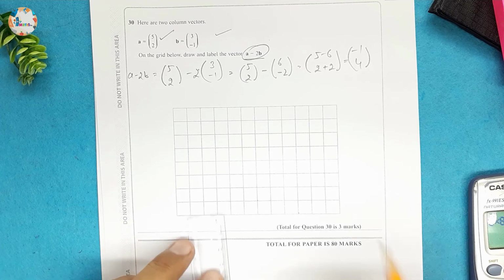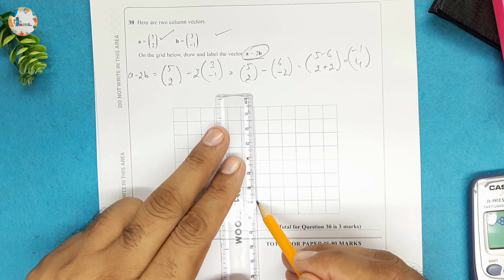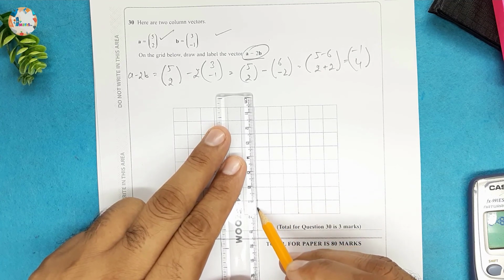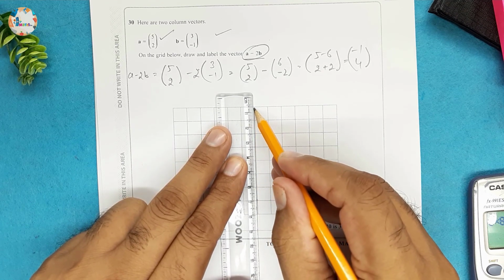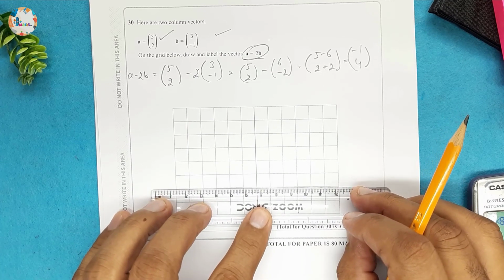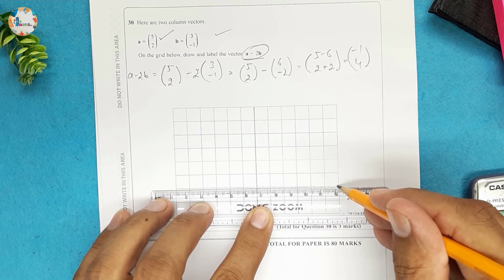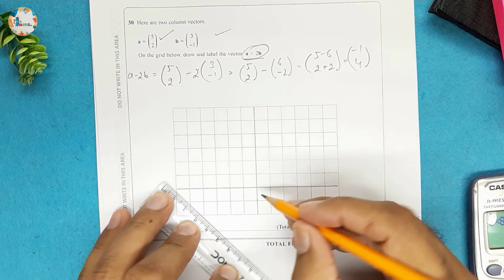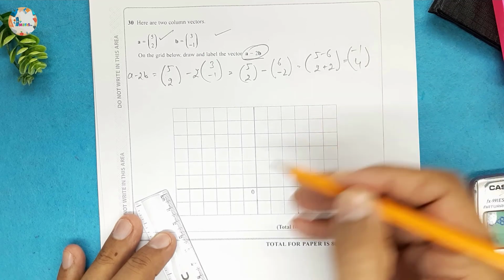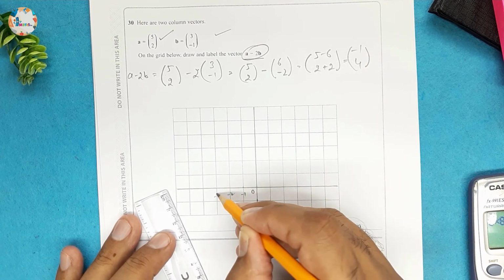So to draw this vector, basically we can take a coordinate axis, like for example over here. This is the origin, so minus 1 will be this one. We can write here minus 1, minus 2, minus 3.